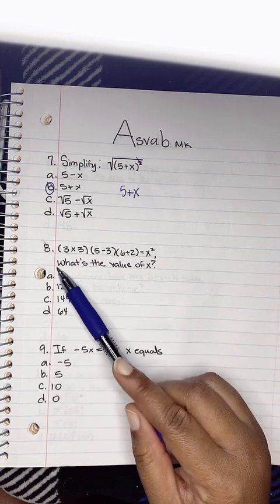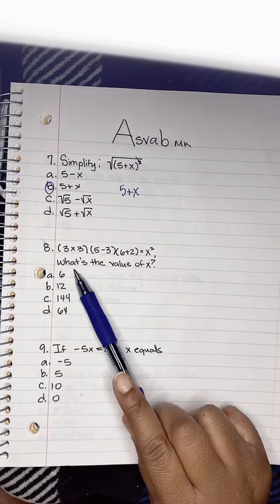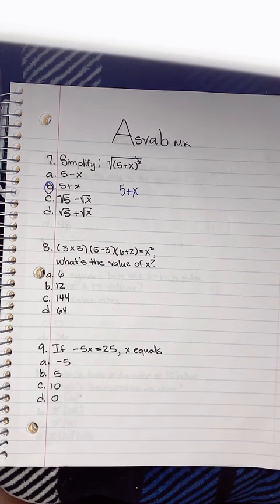All right, let's go to 8. So they gave us this, and they said, what's the value of x?